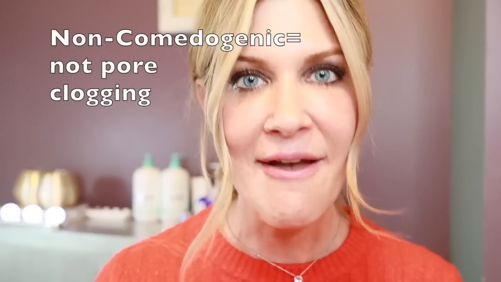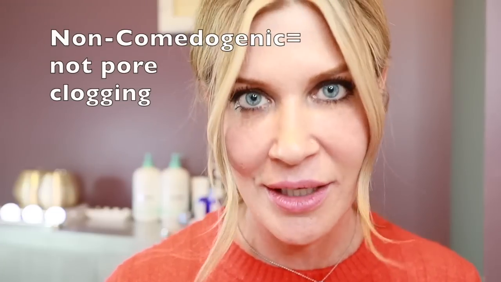Now, the last thing is protecting your skin, and it's super important to do that. This checks that box, but if you don't want to use this one, you want to look for one that says non-comedogenic. You definitely want everything in your arsenal non-comedogenic so that it's not clogging your pores.